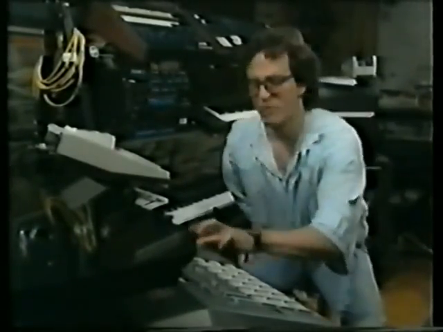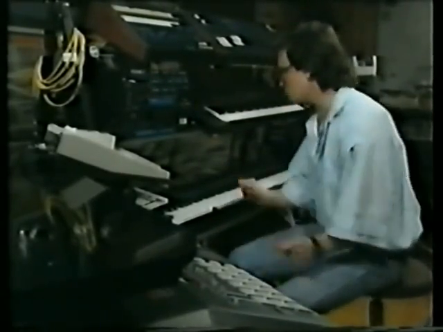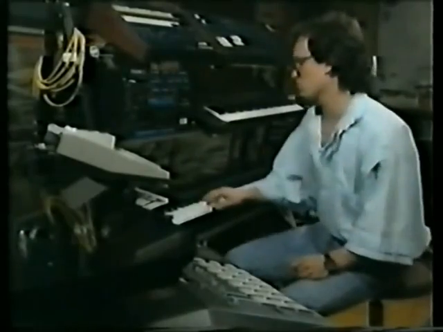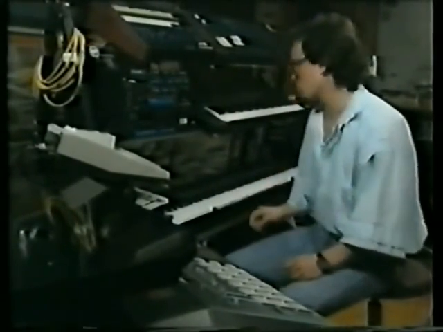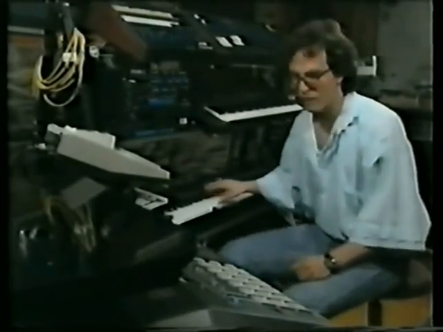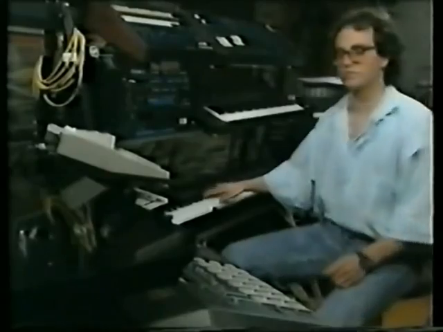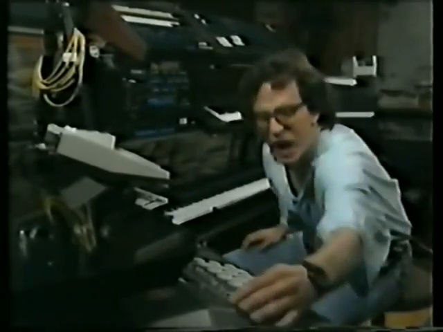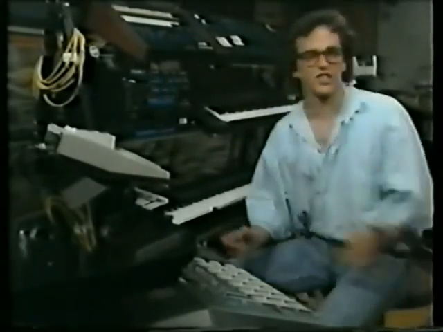Let's throw in a little example here, shall we? Now, I have some of these memorized as far as where these sounds actually show up on the keyboard.